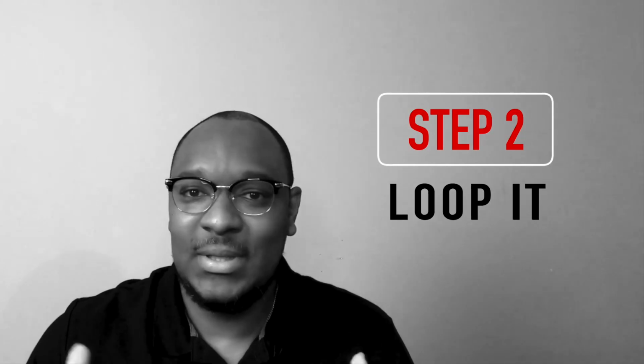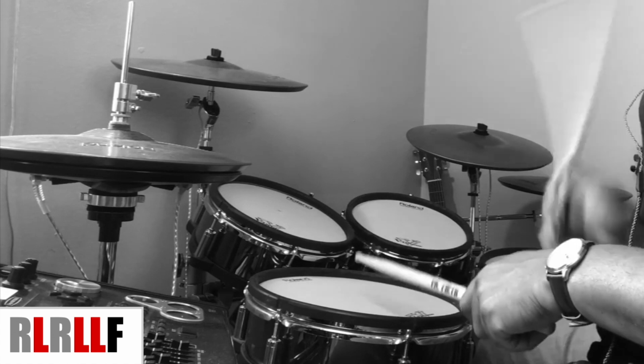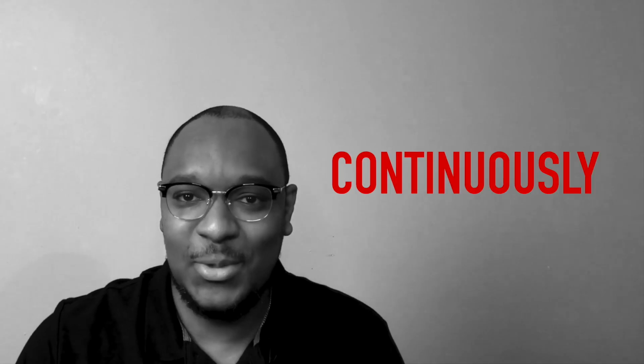Step 2, loop it. The idea here is to loop the pattern at different lengths. Loop it 2 times. Loop it 4 times. Loop it continuously.